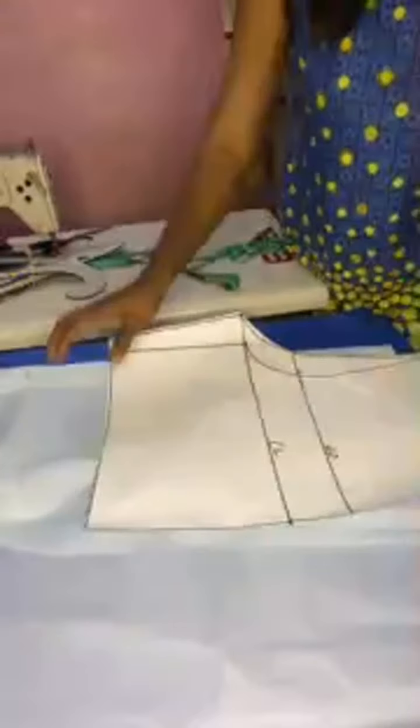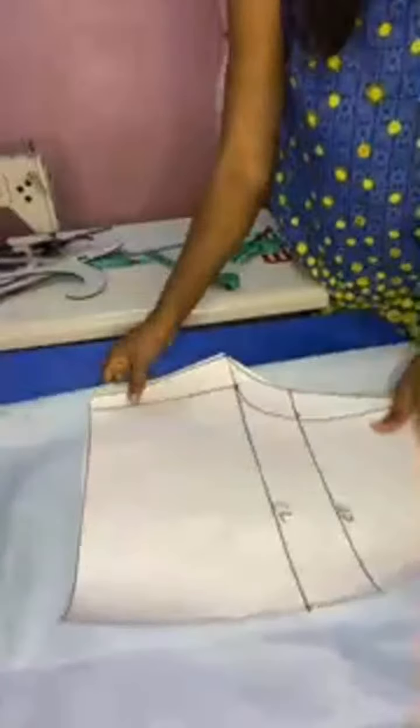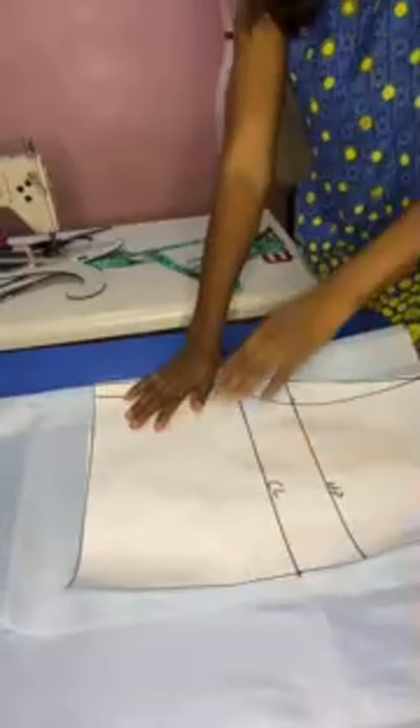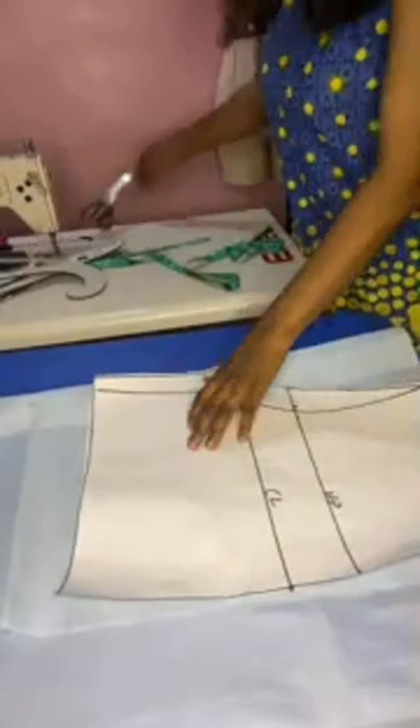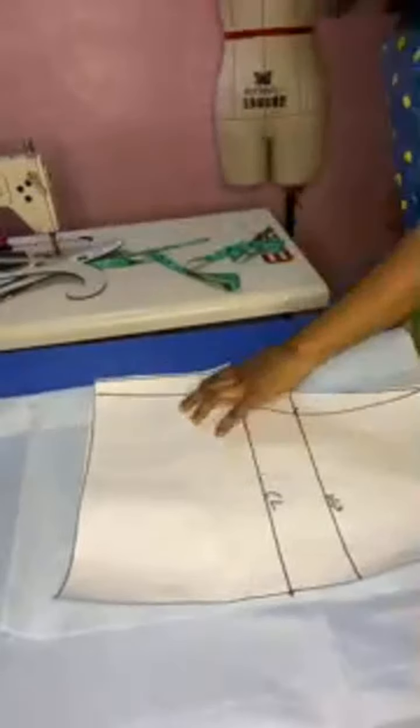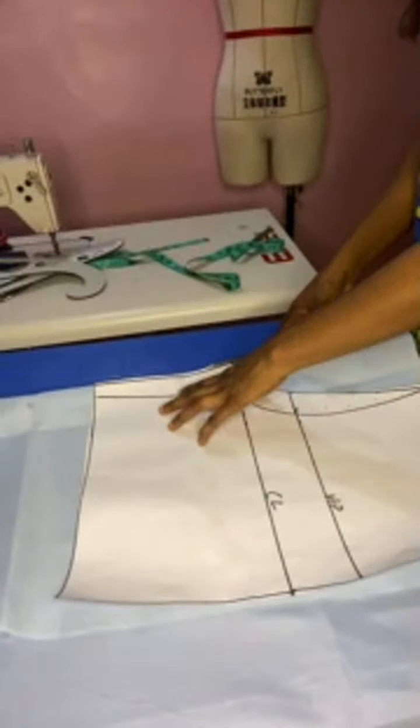And then I'm going to place my pattern. So I'm going to cut out now. So I'm cutting the back first.